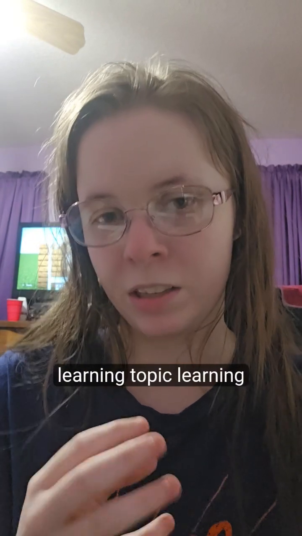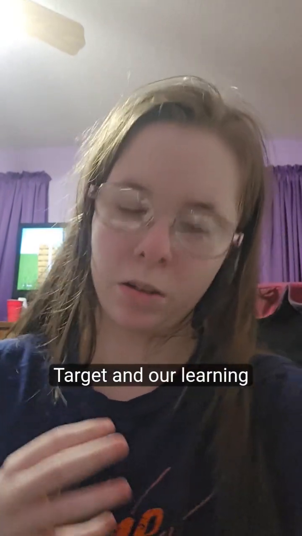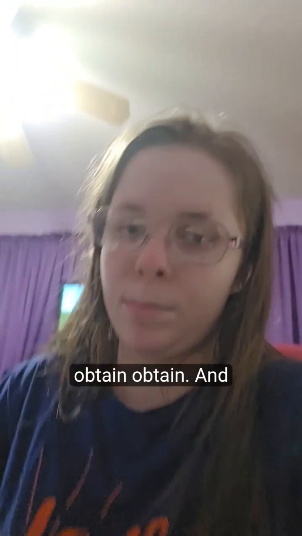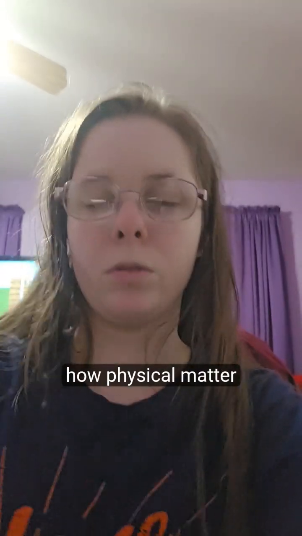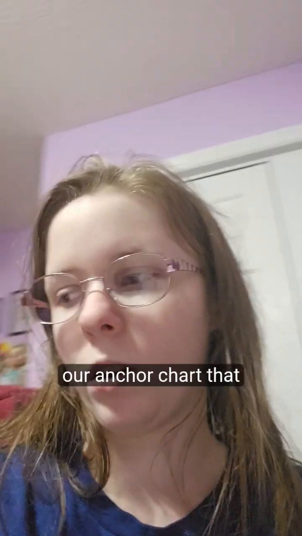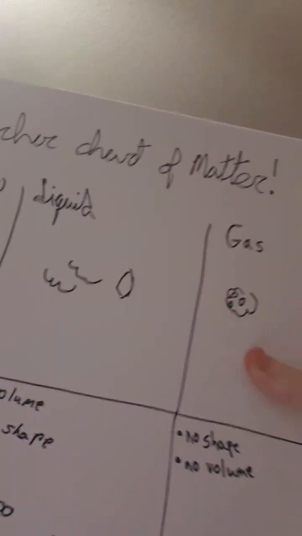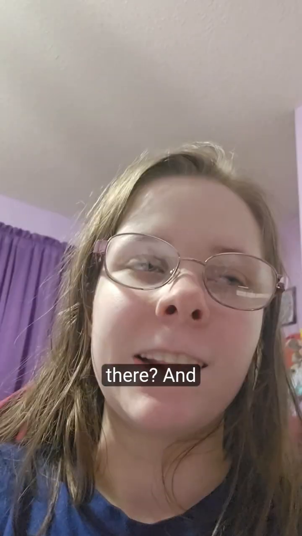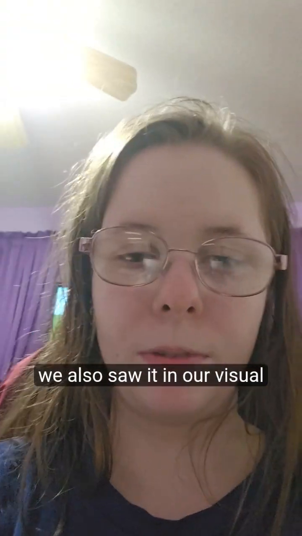Alright, so let's review. Let's go back to our learning target and our learning standard. So our learning standard said that we would communicate, obtain, and apply information on how physical matter can change in various objects. So we saw that in our anchor chart that we got right here. And y'all do your examples right there. And we also saw it in our visual simulation and our lab simulation.